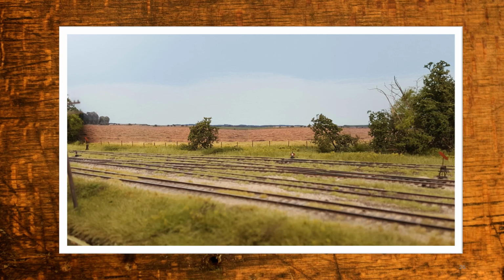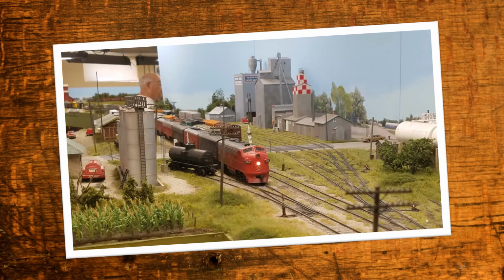Hayfield was aptly named. This is Hayfield on the layout. This is the south end of the yard, looking at the south throat of the small yard there at Hayfield.